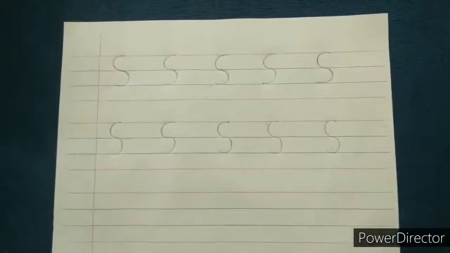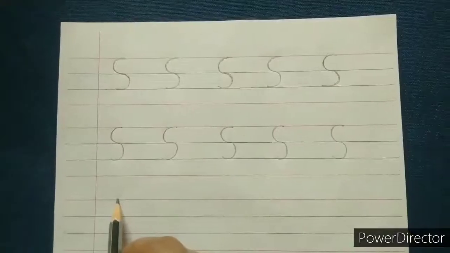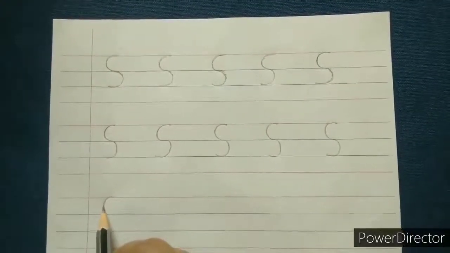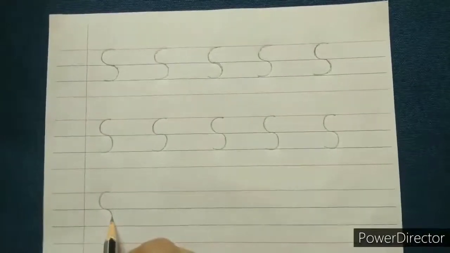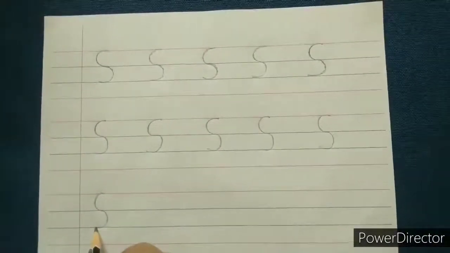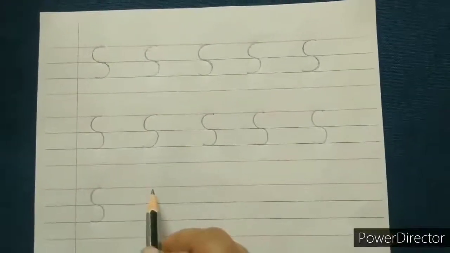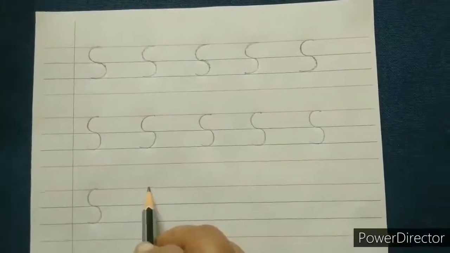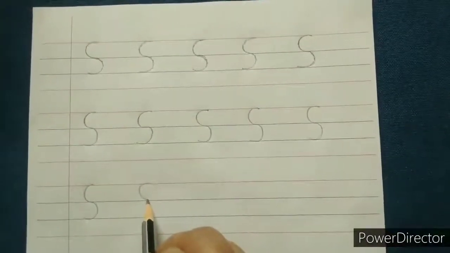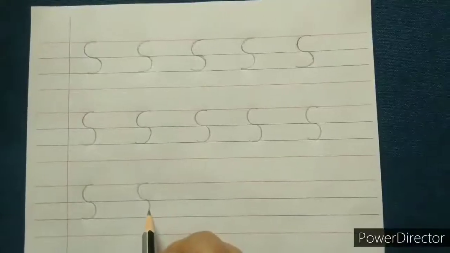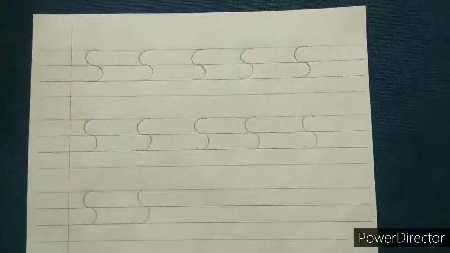Now we will draw our pattern without any dot. Start from the first red line. Make a C curve. Do not lift your hand. Make a reverse C curve and stop. Start from the top, make a C curve, make a reverse C curve and stop.